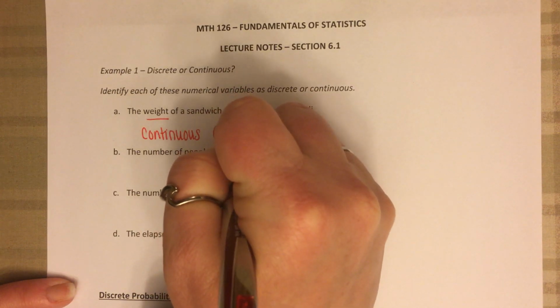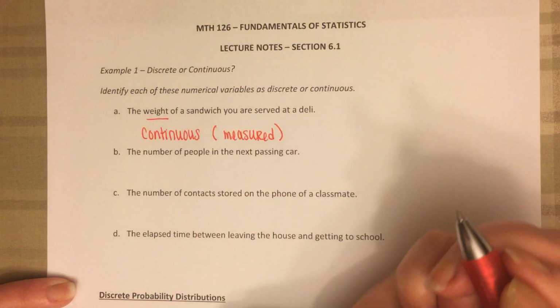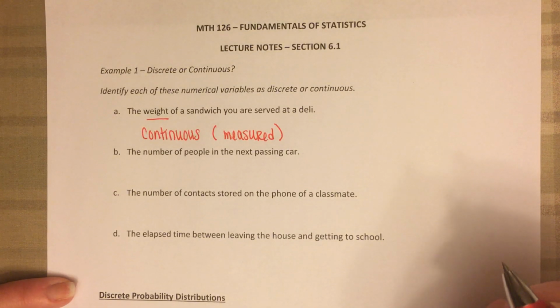We could have decimal or fractional values. The sandwich could be 6.5 ounces, or something along those lines.